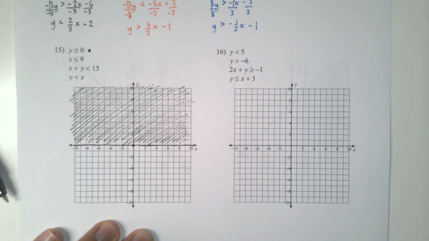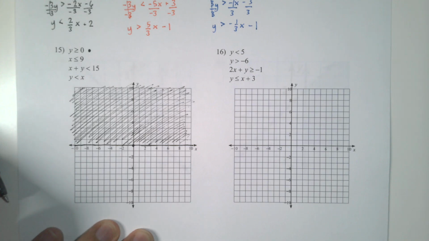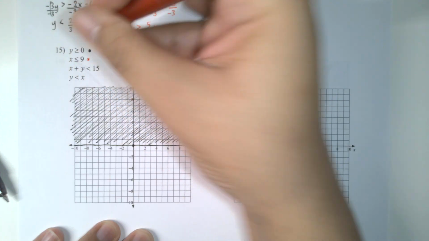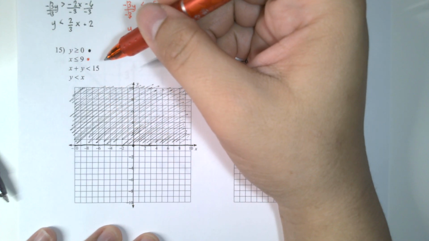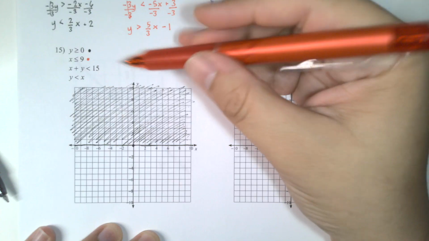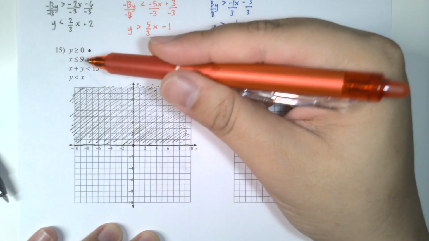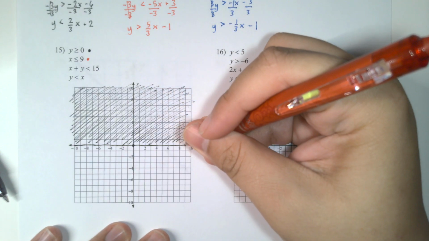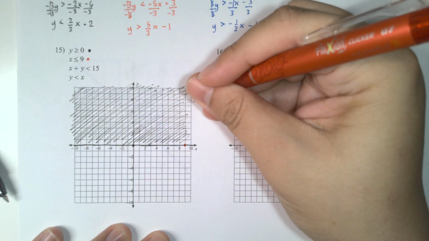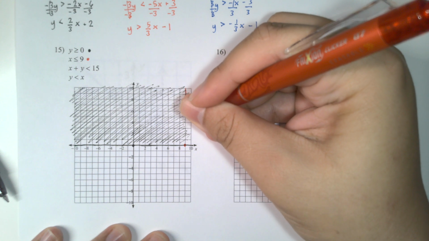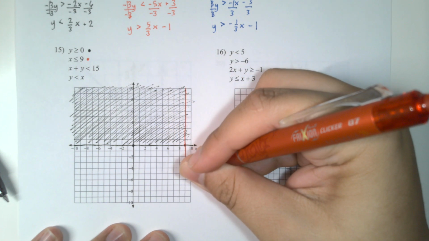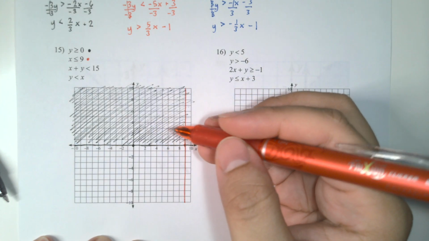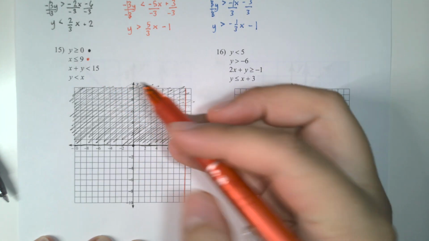The next one, let's see. Well, keeping consistent, I'll do red next. We have x is less than or equal to 9. So first this is going to be a vertical line because it's in the form of x equals a number. We're going to find 9 on the x-axis, and it's going to be a vertical solid line going through x equals 9. And that one's going to shade everything to the left.